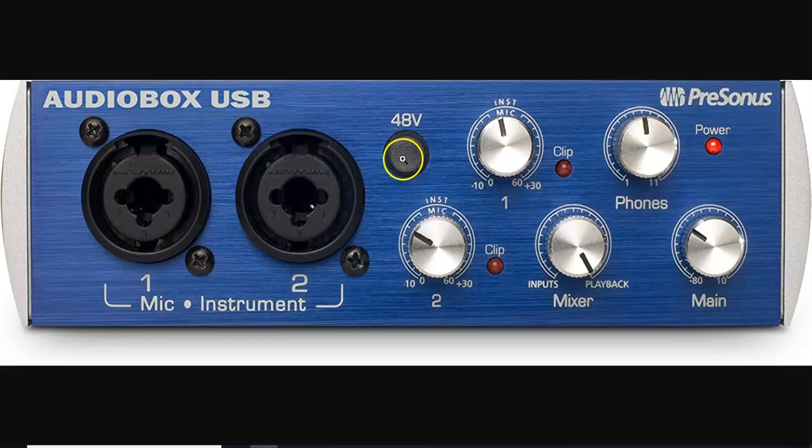Next, if you're using a condenser microphone, and if you're using one of mine, it's a condenser microphone, you'll need to turn on and press this button and it'll light up red. That's our phantom power. It provides a really small trickle of power in there so that your microphone works. If you try and your microphone doesn't work, it's probably because you haven't turned this on.